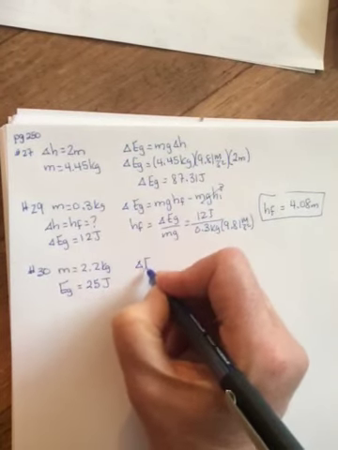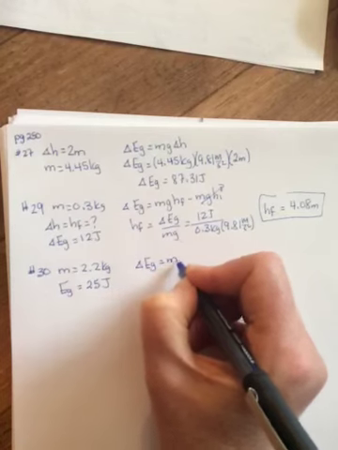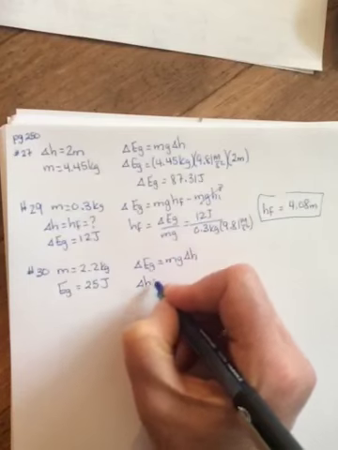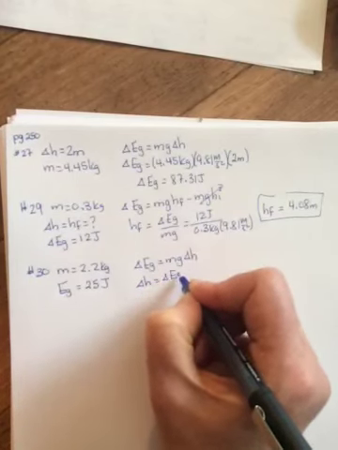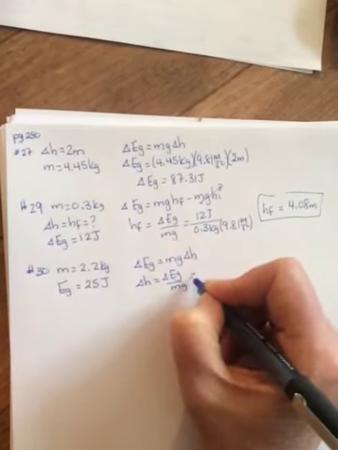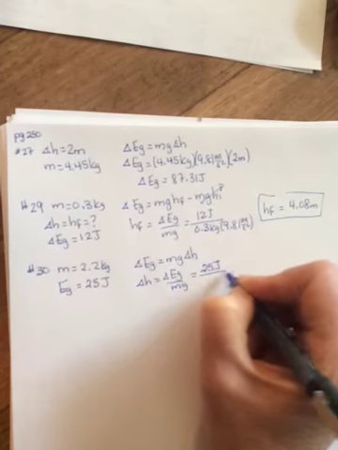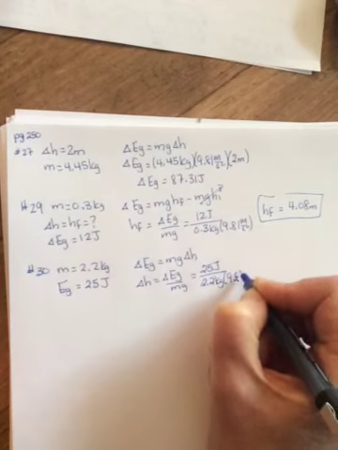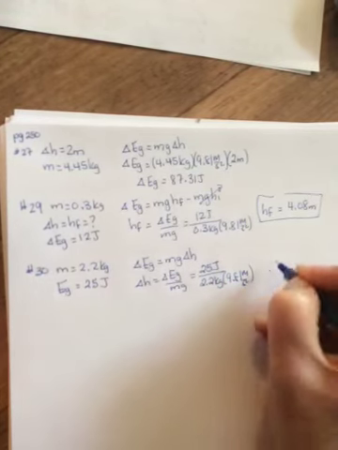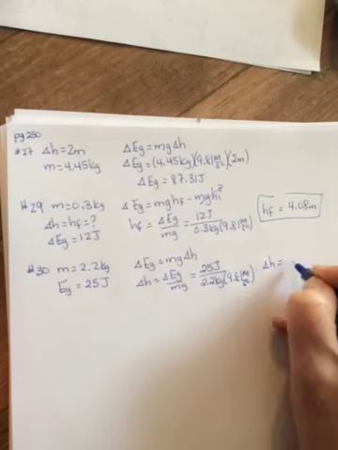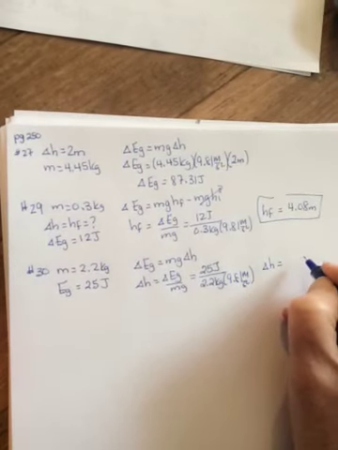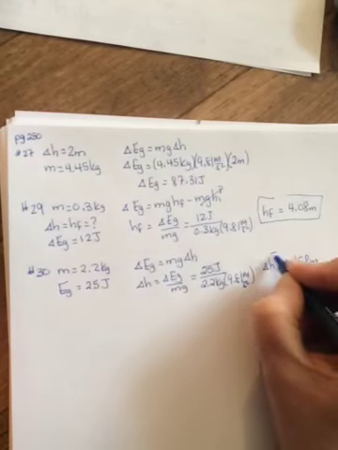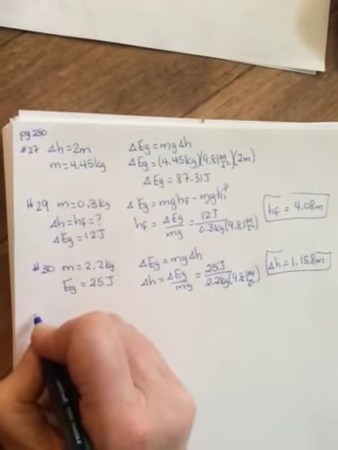So again, delta Eg is equal to mg delta H, so you're looking for the change in height: delta Eg over mg. So 25 joules divided by 2.2 kilograms times 9.81 meters per second squared. You should get a change in height of 1.158 meters.